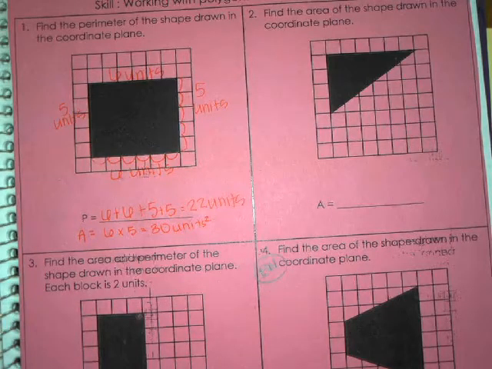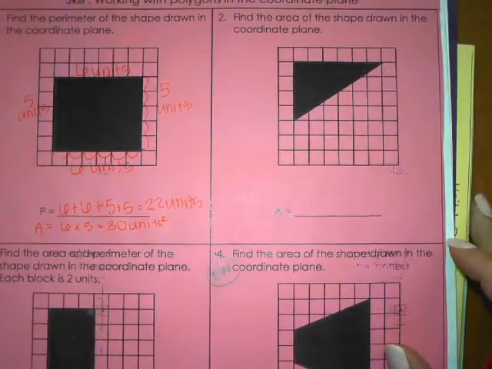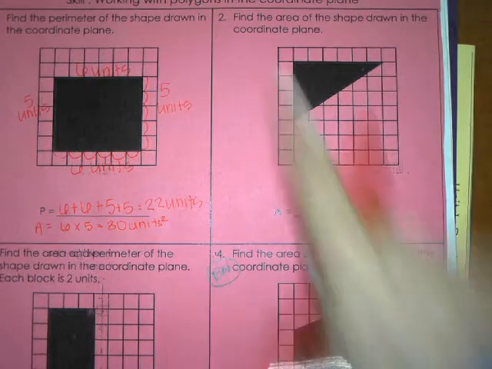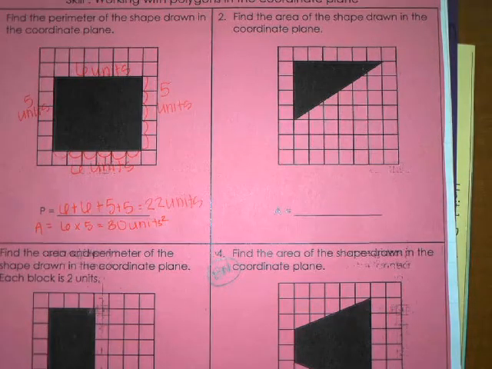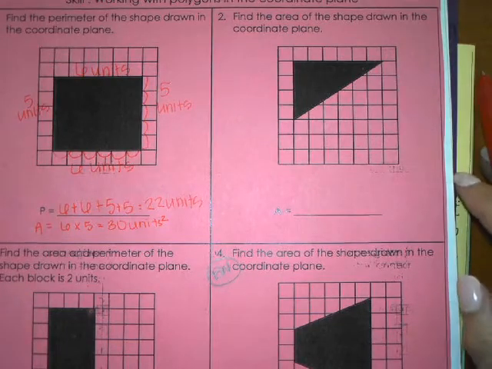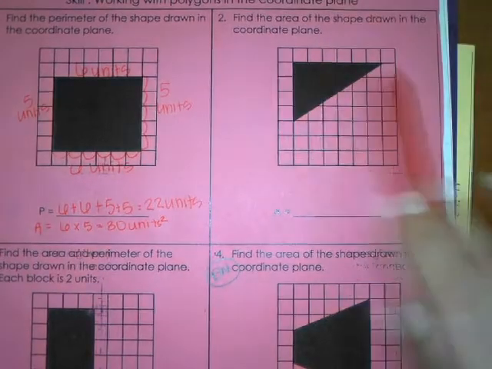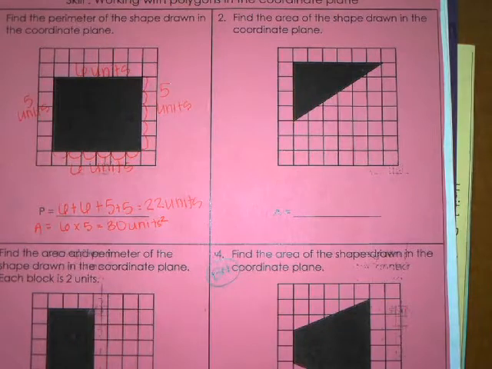Okay, let's go do number 2. Okay, so this time it's asking me to find the area. So first I need to find my height and my length. Okay? Now, where do you guys think the length is on this triangle? Does it go up and down, side to side? Where's the length?